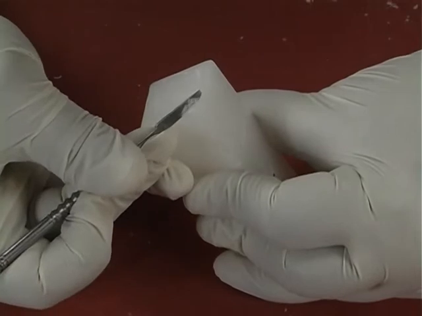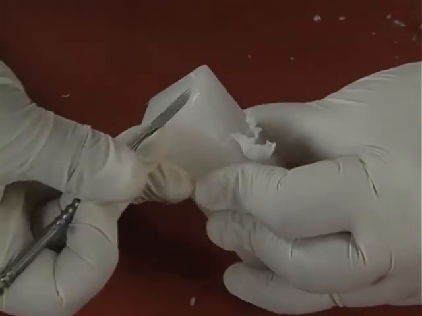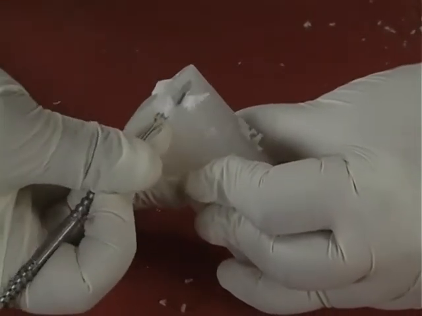Next, the occlusal outline of the crown is carved by removing the wax from the sides exactly up to the marked level of the outline.